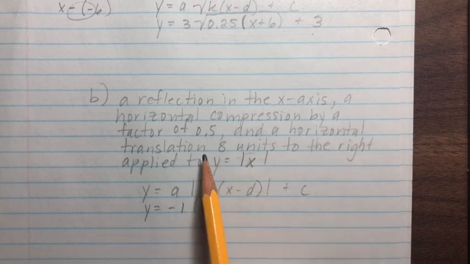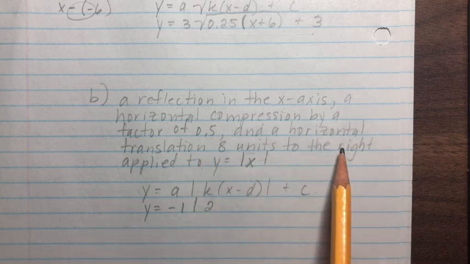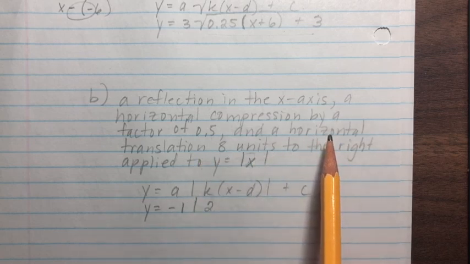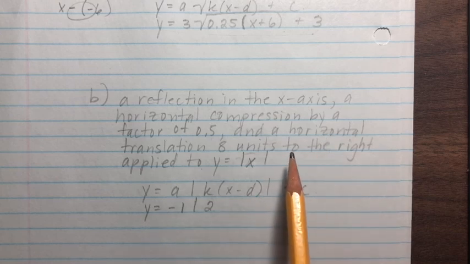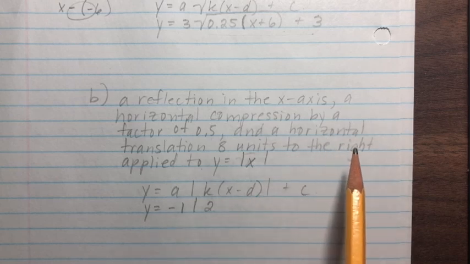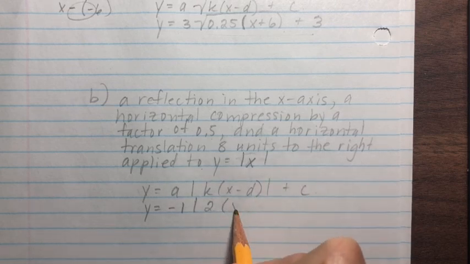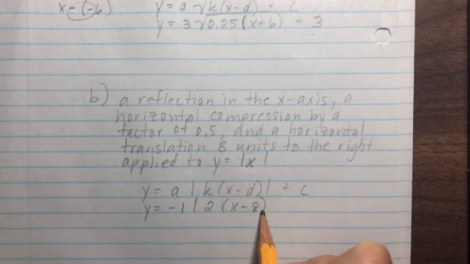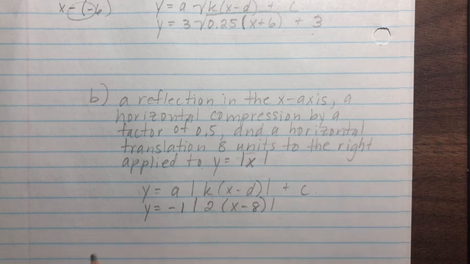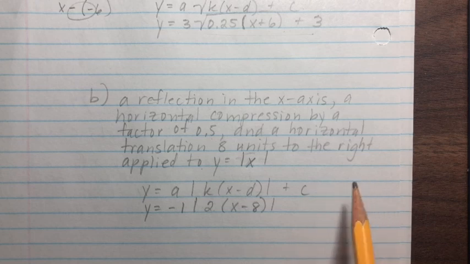Next, we have a horizontal translation 8 units to the right. Horizontal translations are represented by D. Since it's to the right, D is going to be positive, so we're going to be subtracting positive 8 from x. And we don't have any kind of vertical translations. That means that C would be 0. So we don't have to write plus 0 here. It would be implied.